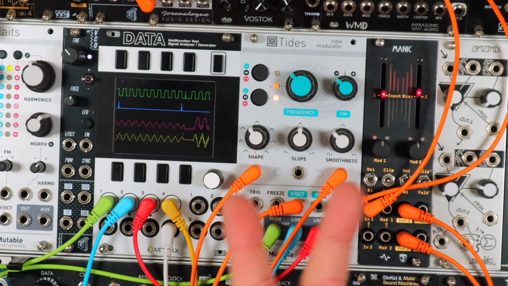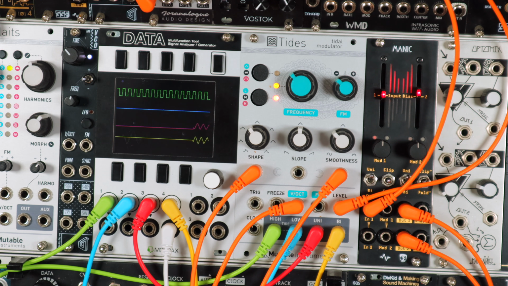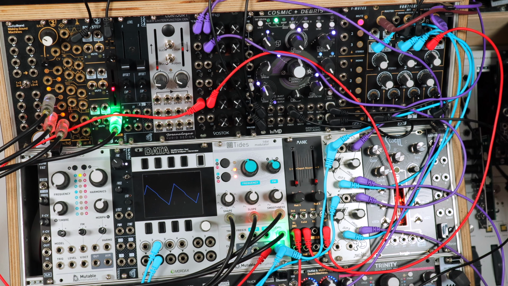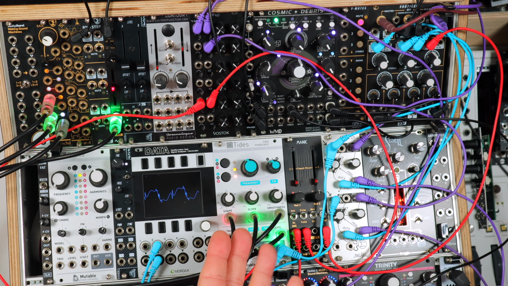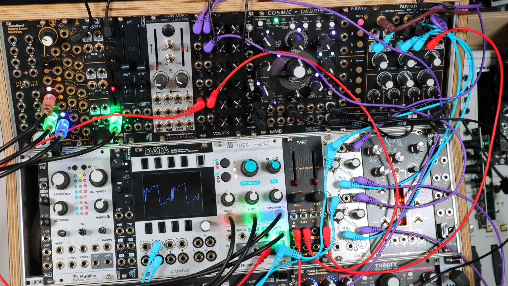Let's get into just two more patches very quickly. I'll run them down as Patreon exclusives in much more detail. I just want to show a couple more Tides sounds before we actually get to Sheep. So just really quickly here, I just wanted to build up a drone, focusing on just showing how modulating all these parameters on Tides just sounds really good.